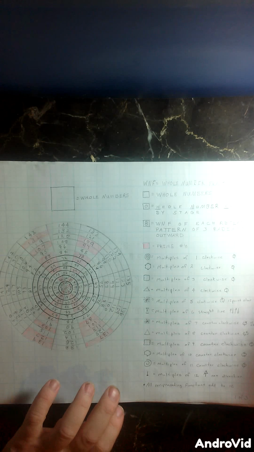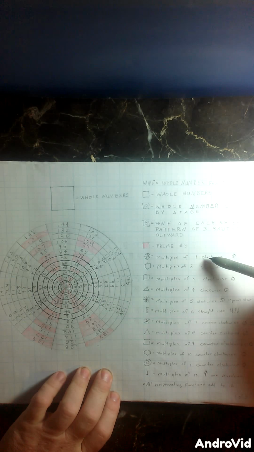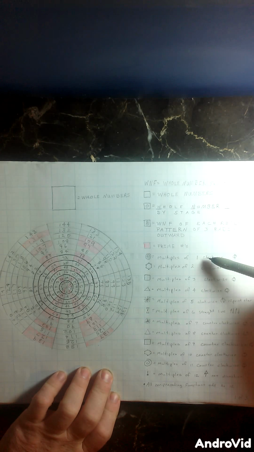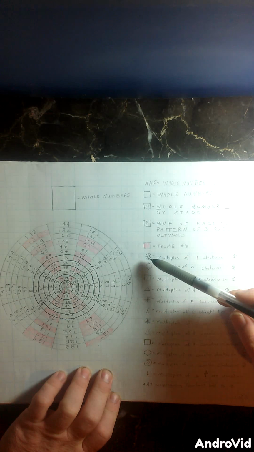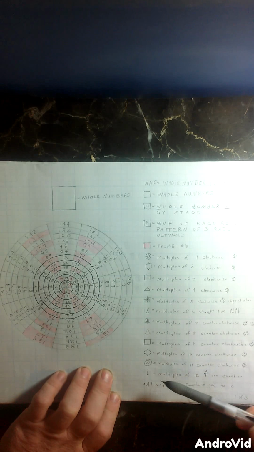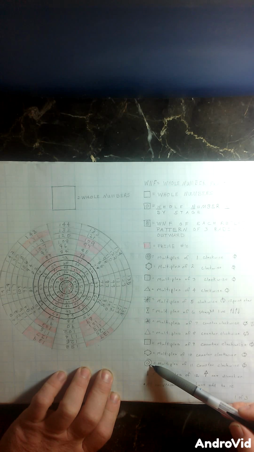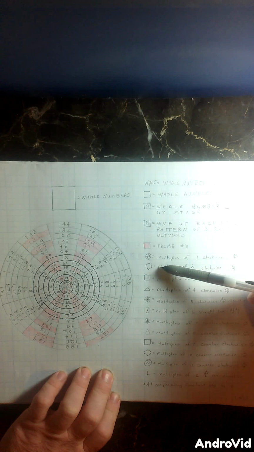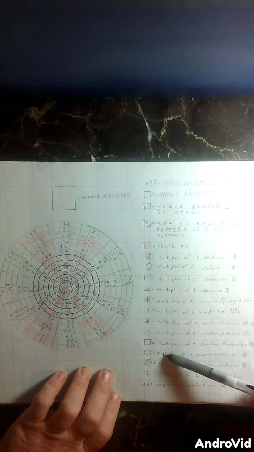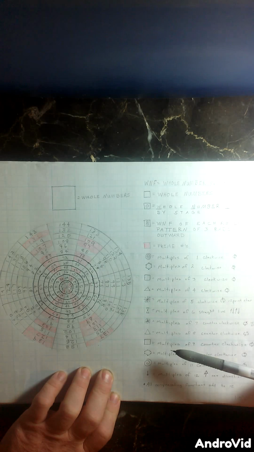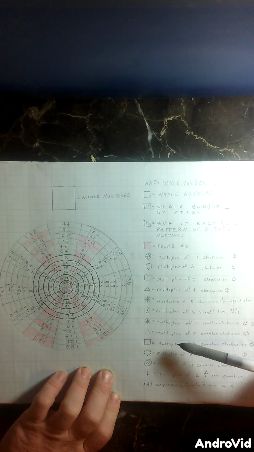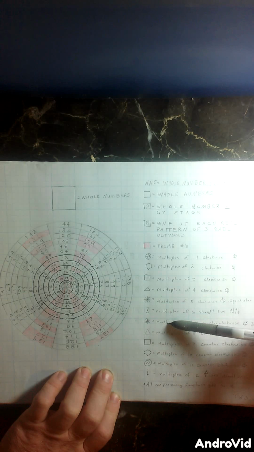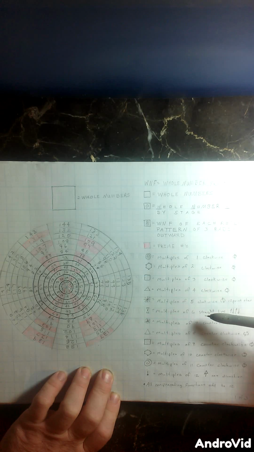Now, all these other functions, reciprocating function of each of these multiples adds 12. Reciprocating action of 1 is 11. 11 plus 1 is 12. Reciprocating action of 2 is 10. 10 plus 2 is 12. Reciprocating action of 3 is 9. Again, adds to 12. Reciprocating action of 5 is 7. Adds to 12. 6 is its own reciprocating action. 6 plus 6 is 12.